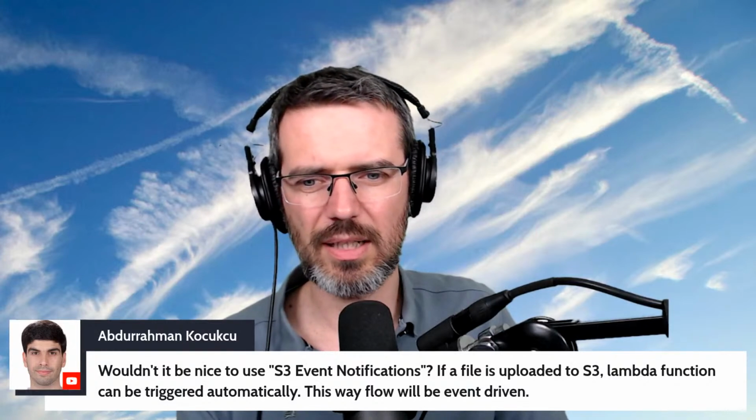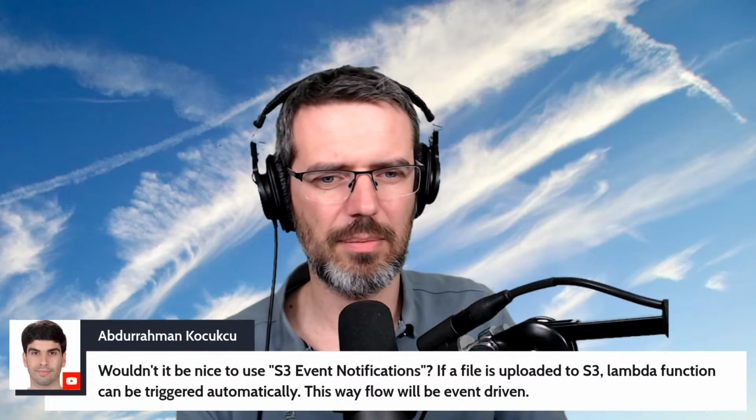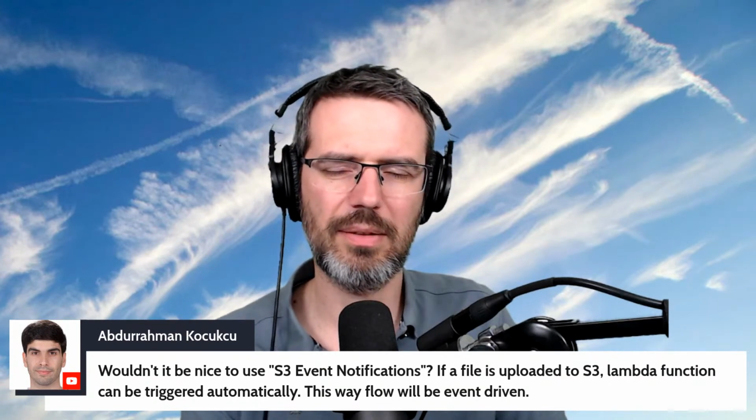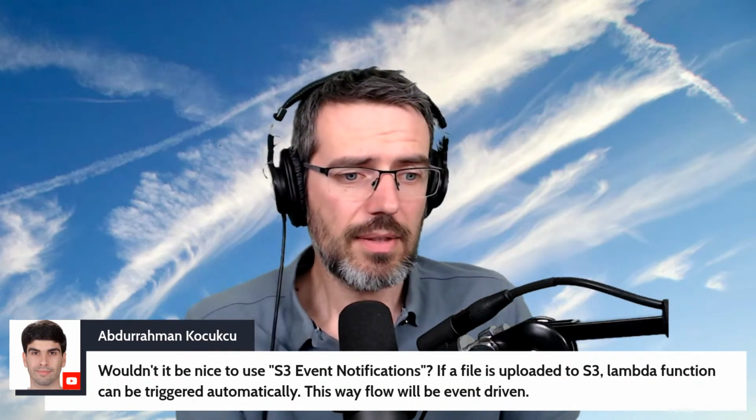Would it be nice to use S3 event notifications? If a file is uploaded to S3, a Lambda function can be triggered automatically. This way the flow will be event driven. That's something you can do, yeah.